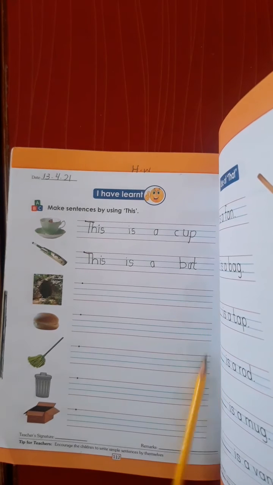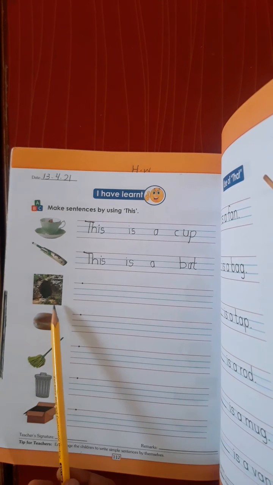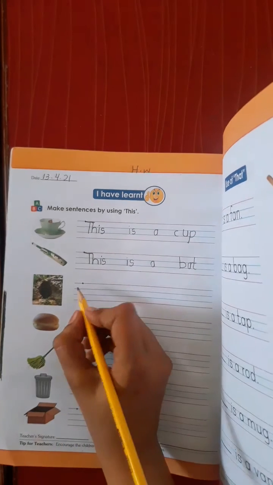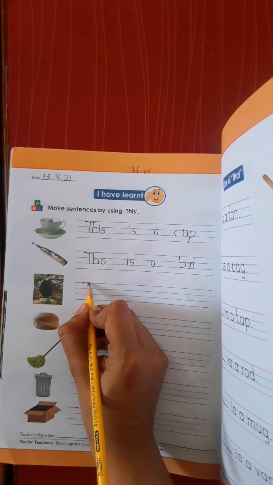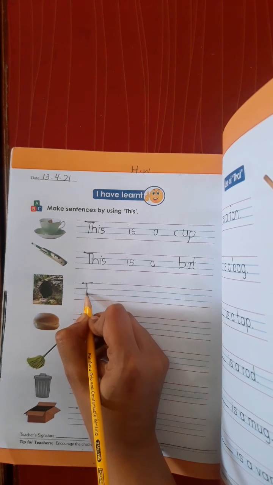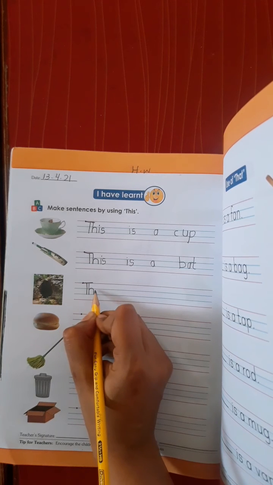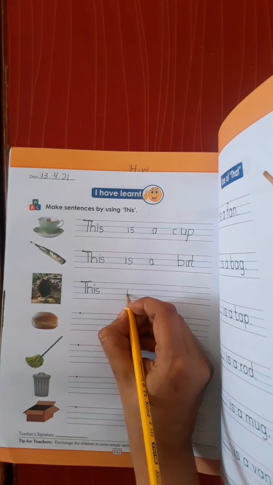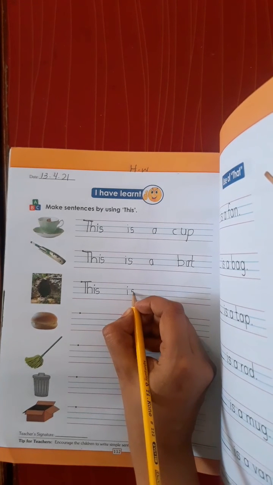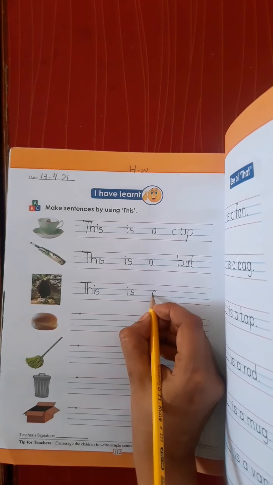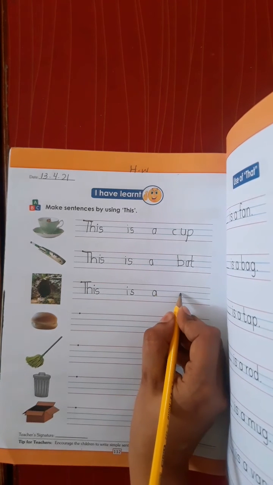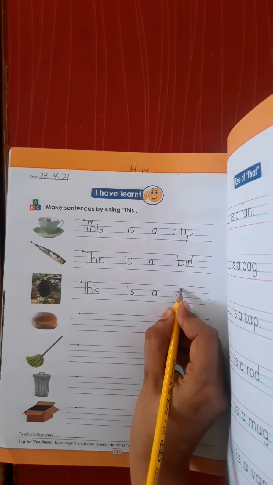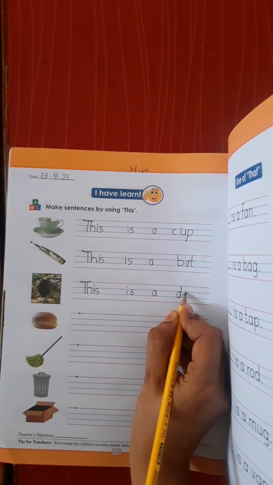Next one is den. What is this? Den. This is a den. So now we will write here the sentence of this. This is a den.